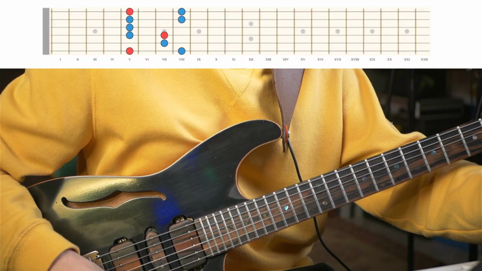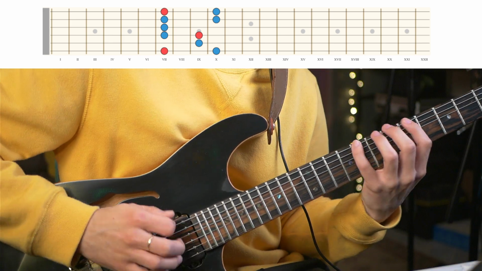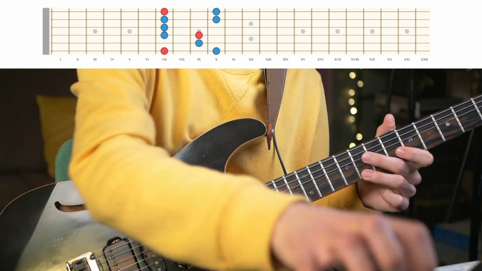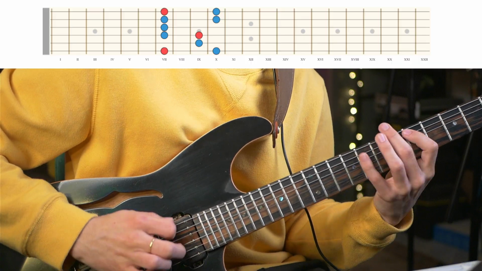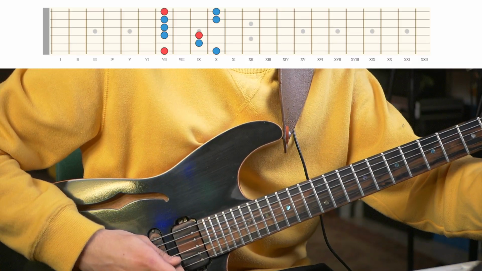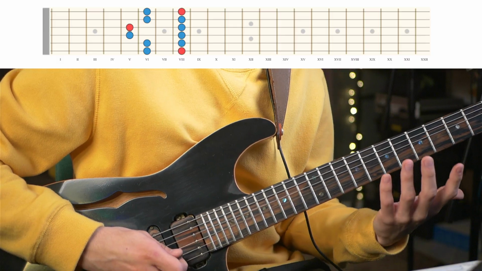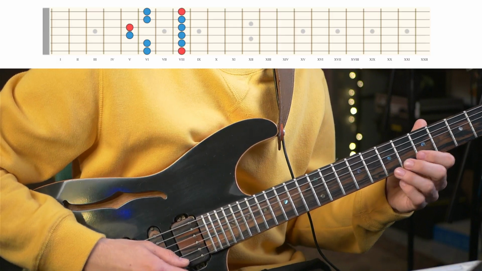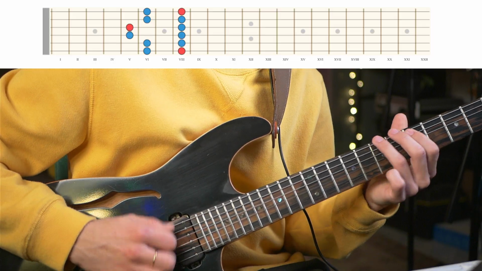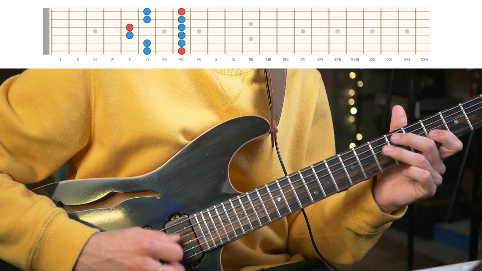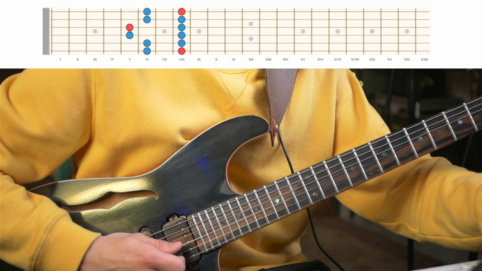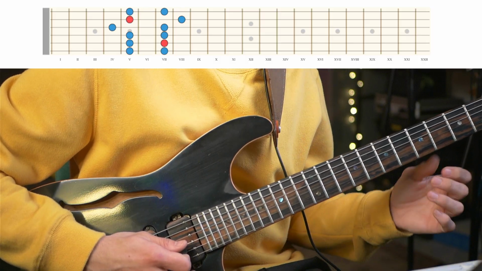Now, the second exercise that we can do is to play in the same area of the neck, but of course we have to play different shapes of the different pentatonics. In this case, we will have A minor, okay? And of course this is our drone. Then we will have the shape number 5 of B minor pentatonic. And then we will have the shape number 3 of E minor pentatonic.